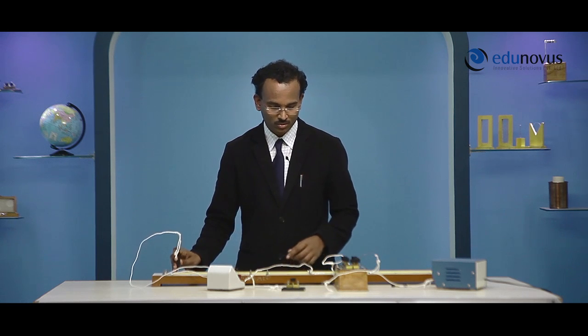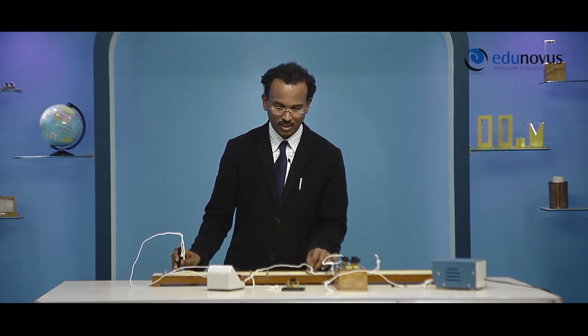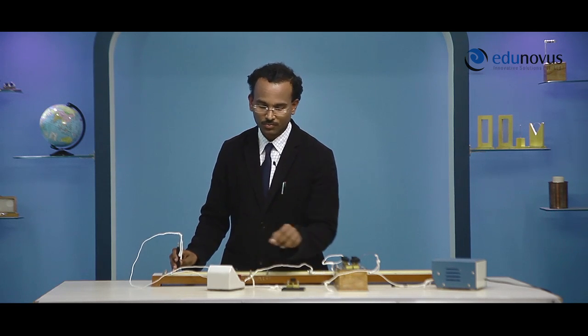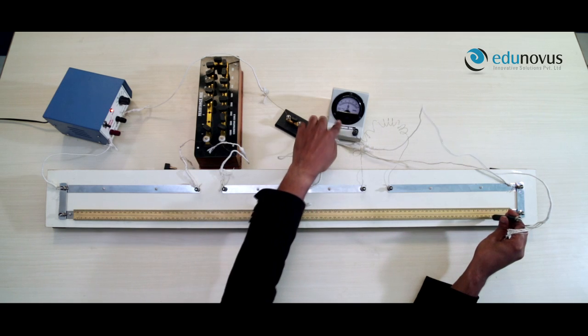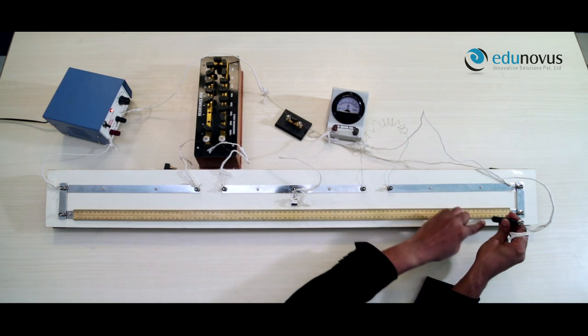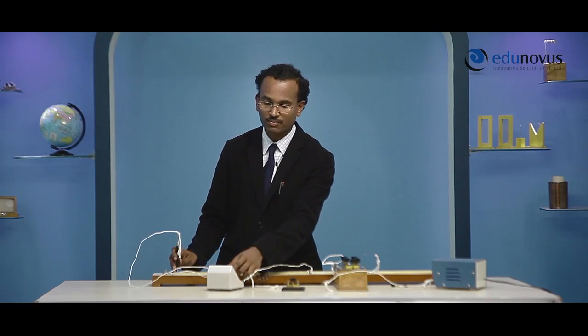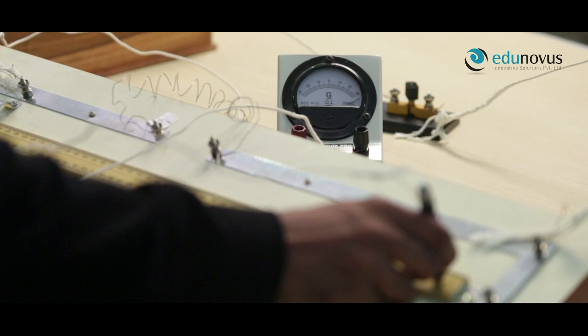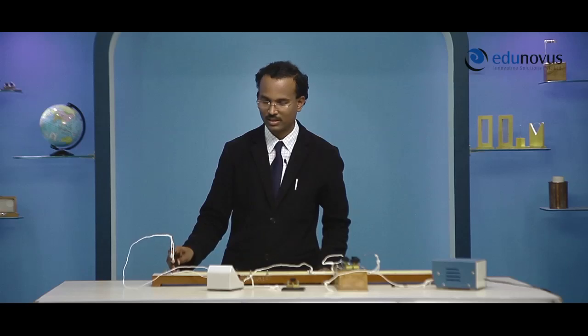So now the current will flow from the middle of the strip, which is much higher than 0 volt. So it will flow from here, enter the positive terminal of the galvanometer, come out of the negative terminal and enter this jockey. So now the needle will deflect towards the right. Let's check whether it happens. It does. So our connections are perfect and we are all set to take the measurements to complete our experiment.